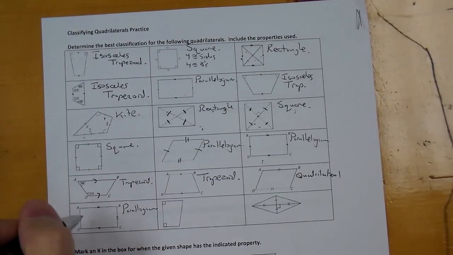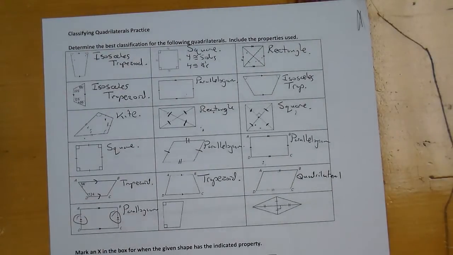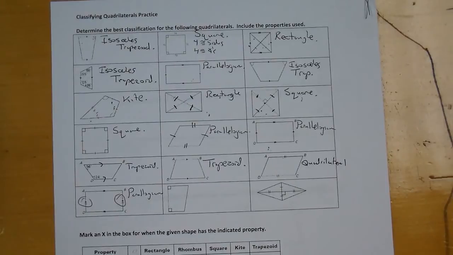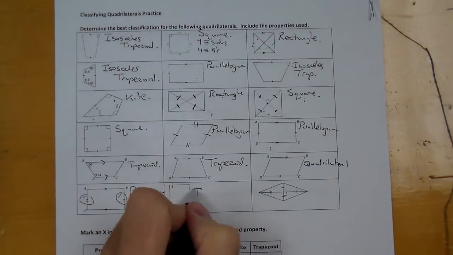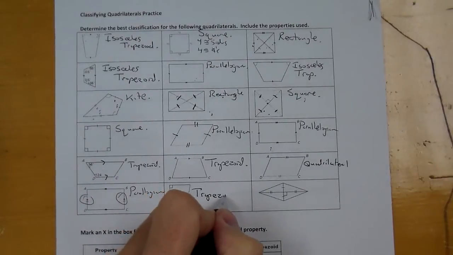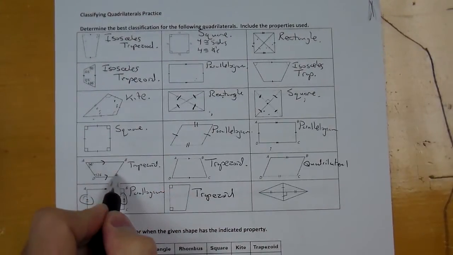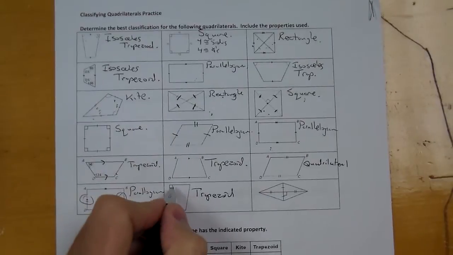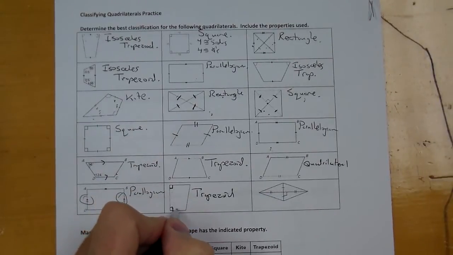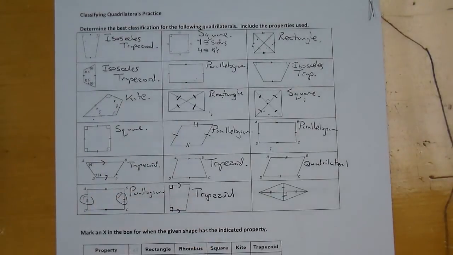One reason is that both sets of opposite sides are parallel. Could also just look at these, and that's that sixth rule that we have to make a parallelogram, the fact that the one set of opposite sides are congruent and parallel would qualify it. Our next one is a trapezoid, and similar to what we did here, these two angles add to 180, they're same side interior, so that makes our set of parallel sides there.